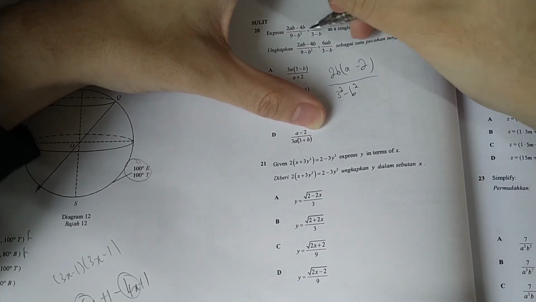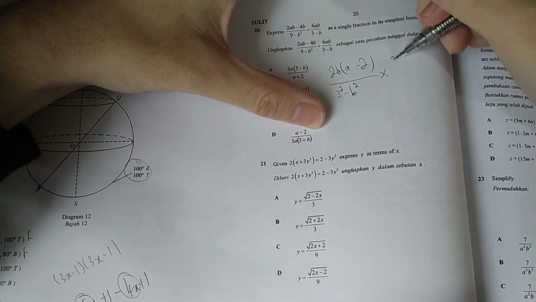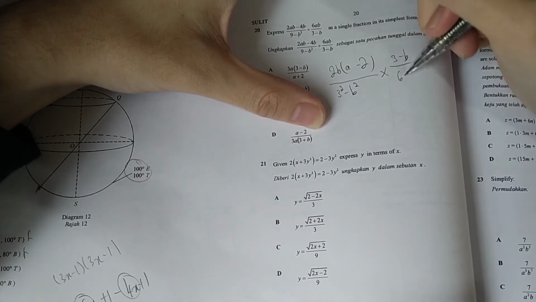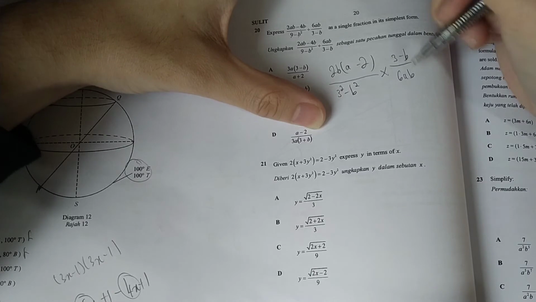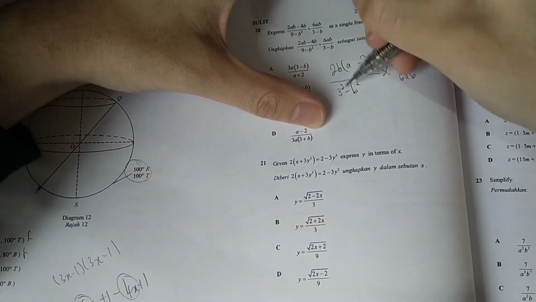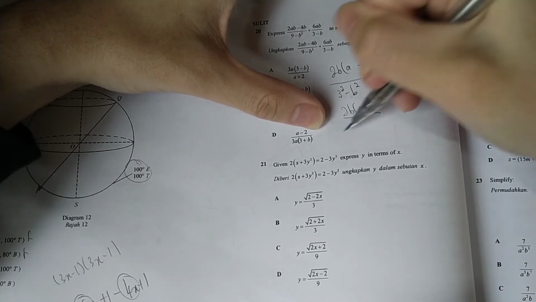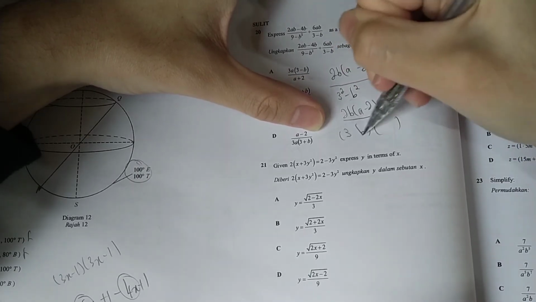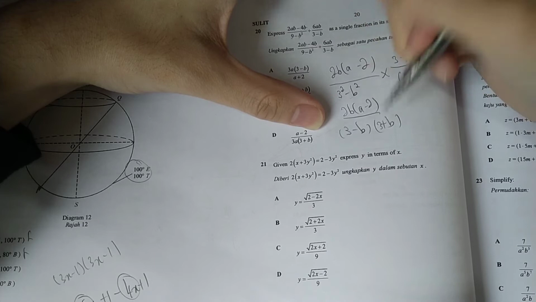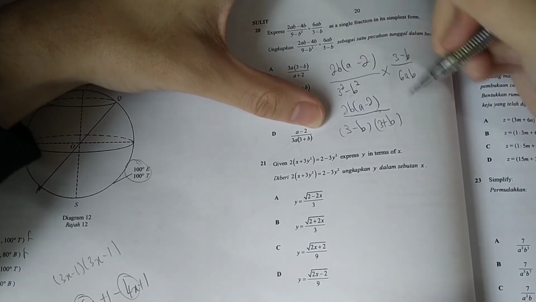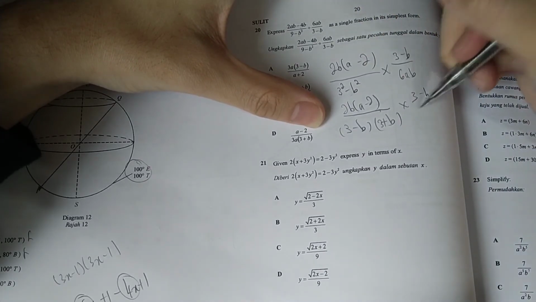Okay? The divide I can change to times. The 3 minus B I can write on top. The 6AB I can write at the bottom. Okay, this one I don't need to do anything because it cannot be factorized already. Okay, 3 square minus B square, you can open 2 brackets. And then you write 3B, 3B, 1 minus, 1 plus. Right? And then times with 3 minus B, 6AB.